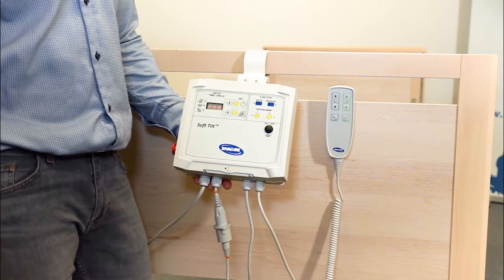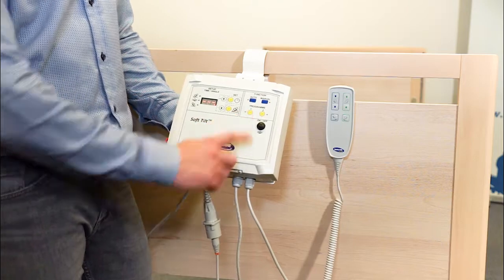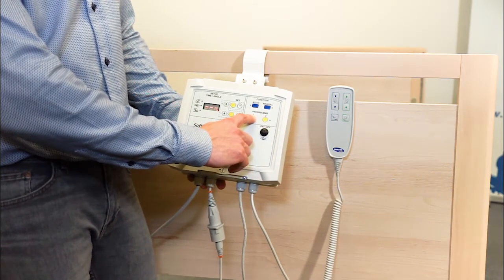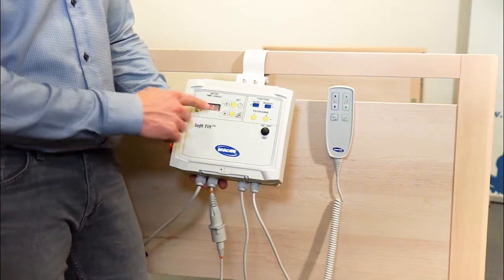Then SoftTilt is programmed. I press and hold P1 because that's the one I programmed. I press and hold until I see the green light and P1 in the display, as here.